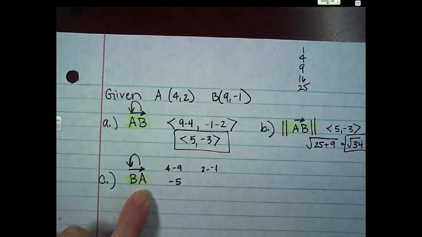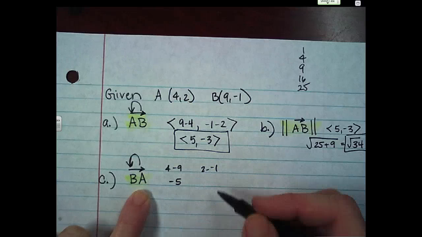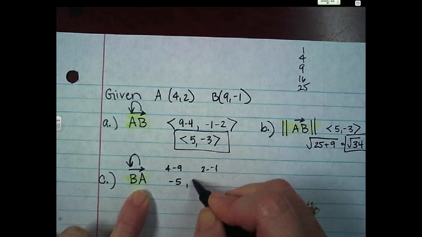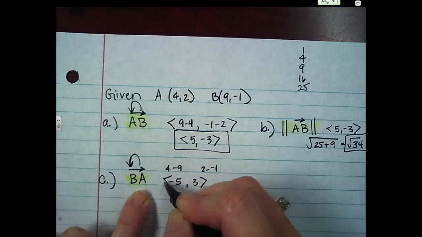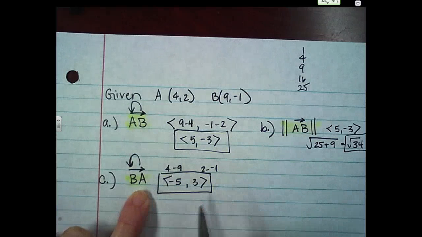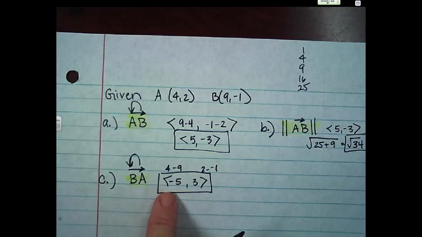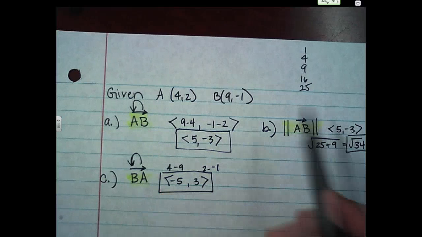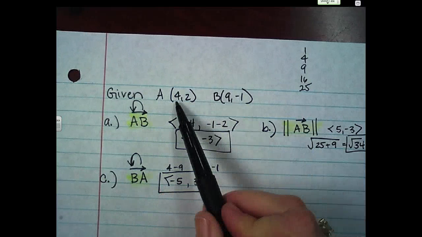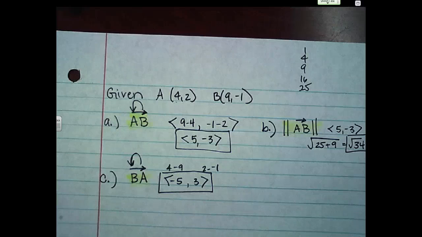You're going to do the math on it. What is that going to give me? 3. It's easy. So to get from B to A, I need to go left 5. And it makes sense, 9 left 5 is 4, right? And then you're going to go up 3.